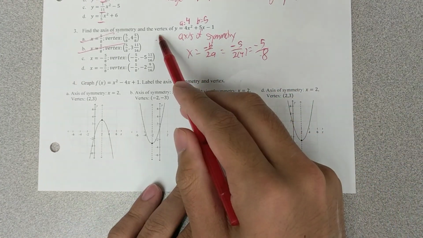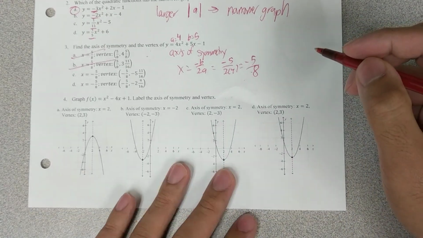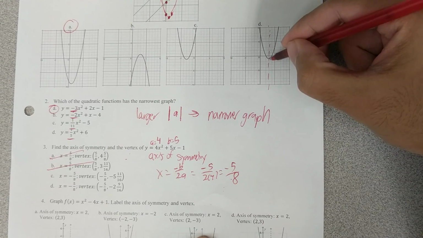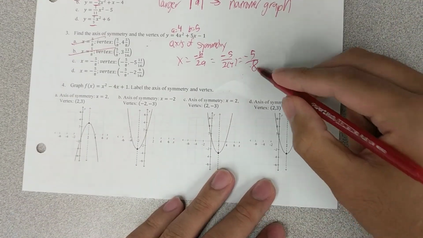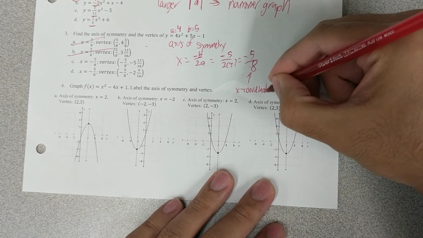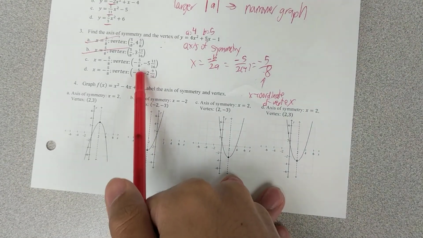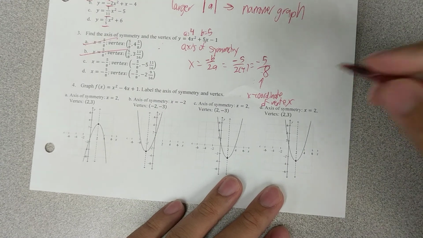Okay, so now for the vertex, well, the vertex always lies on the axis of symmetry. Like for this graph, if this is the axis of symmetry, we see the vertex has to be on it. So this is also the x coordinate of the vertex. Okay, so both of our remaining choices already said that, so we do need to find the y coordinate.